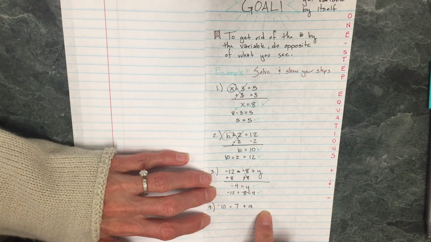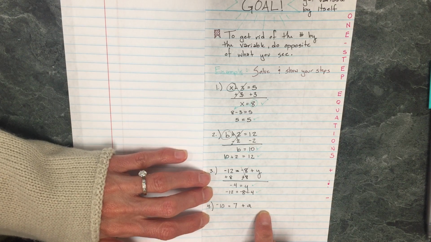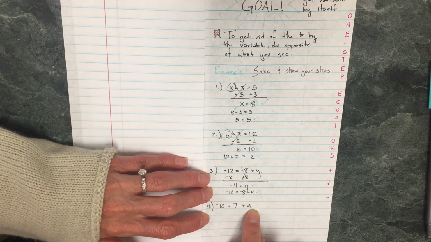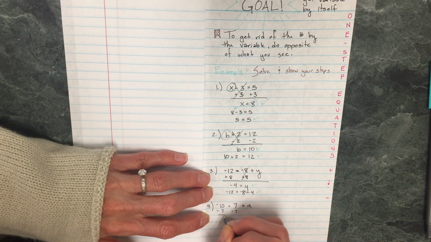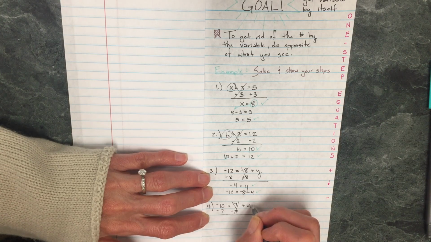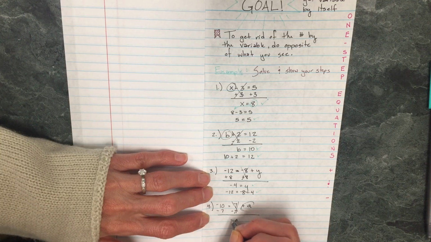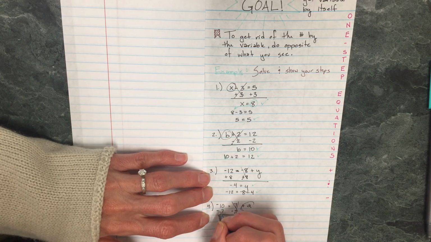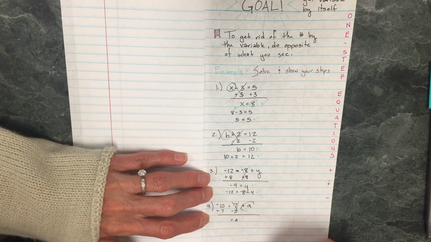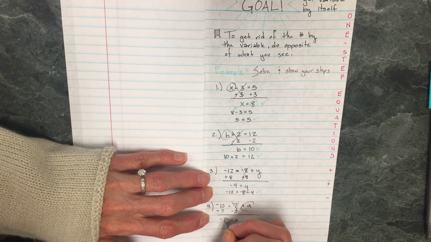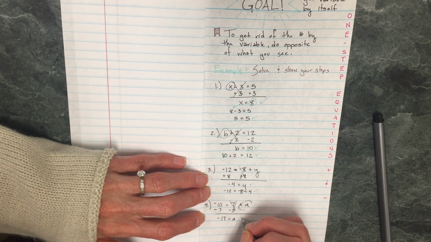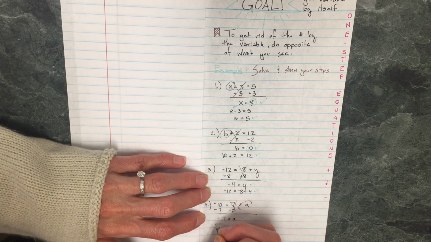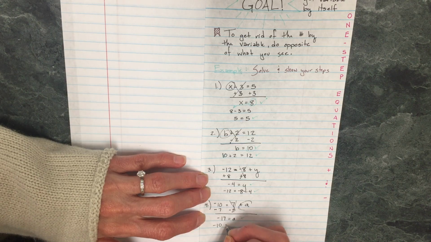And on this one, I need to get rid of the number by the variable. This time it's 7. It's a positive 7, so I need to subtract 7 from both sides. So those cancel out. I bring down my a, and a equals a negative plus another negative. Same sign, just add them up. So that's negative 17. So a equals negative 17. And if you want, you can check it. Rewrite the problem. 10 equals 7 plus negative 17.